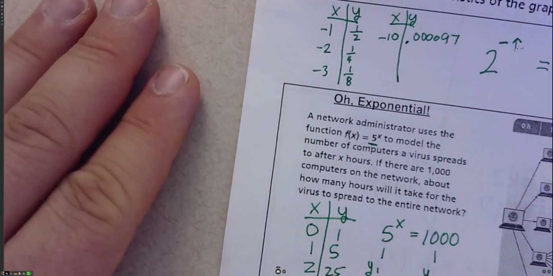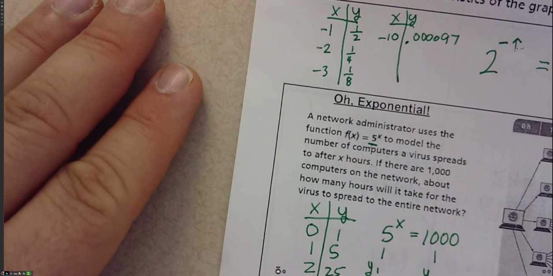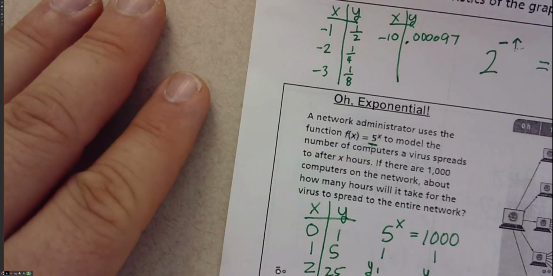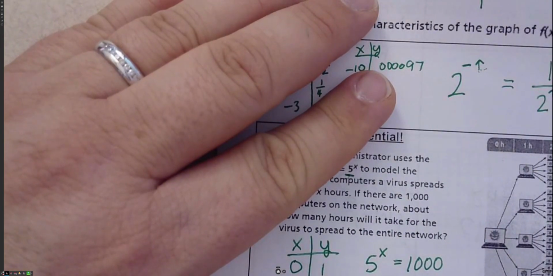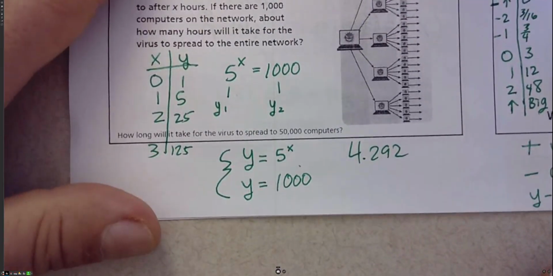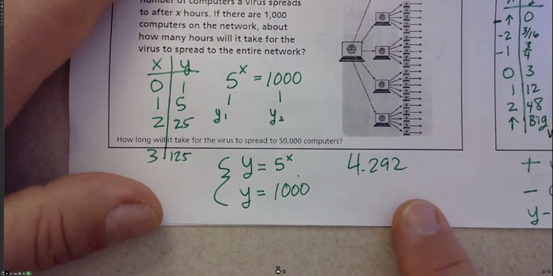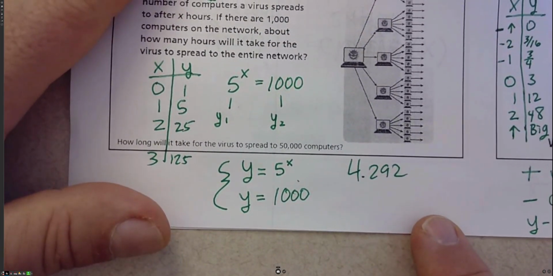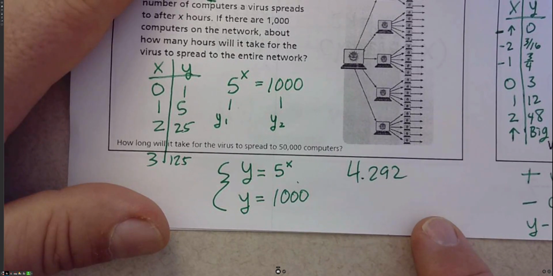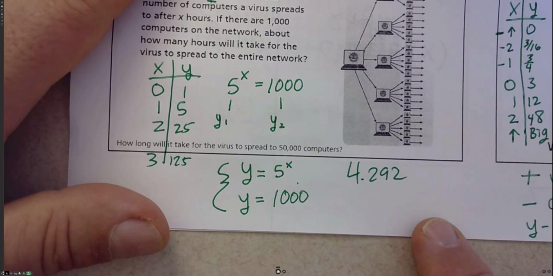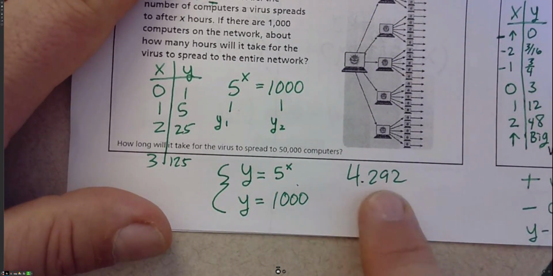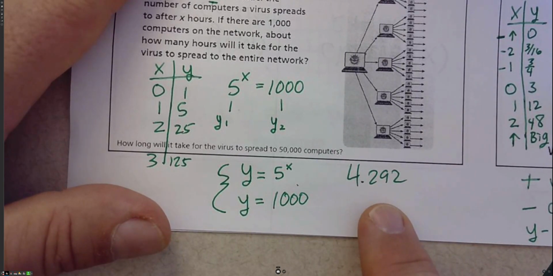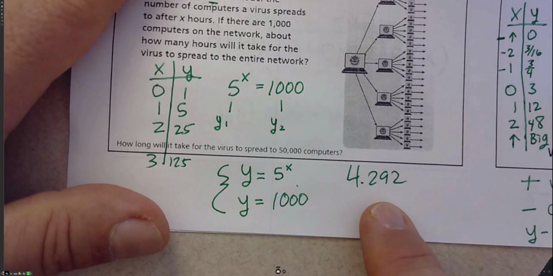Okay. Word problems, word answer. If your boss came to you and said, how long is this going to take? And your answer is 4.292, he would yell at you. You'd say, 4 hours and 20 minutes. Let's go ahead and call it hours. So how many hours would you round this to? 4 hours and 20 minutes. You might say about 4 hours.